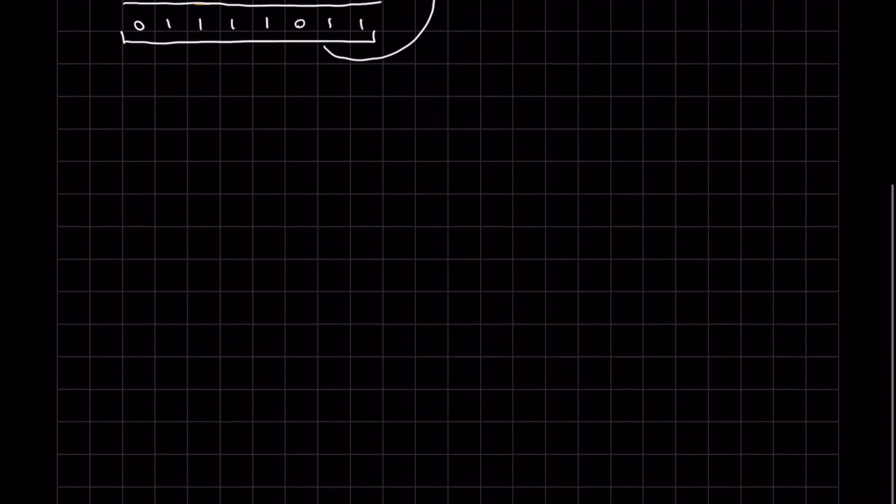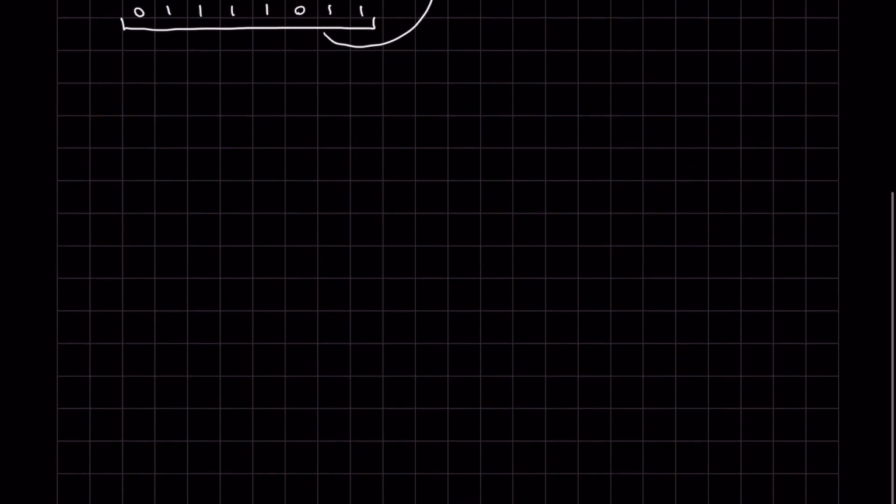Alright, so the first step to the Double Dabble algorithm is to create a working variable that's long enough to hold your original number and the binary coded decimal number. So let's write that down. Step 1.